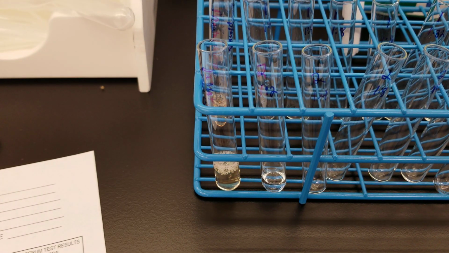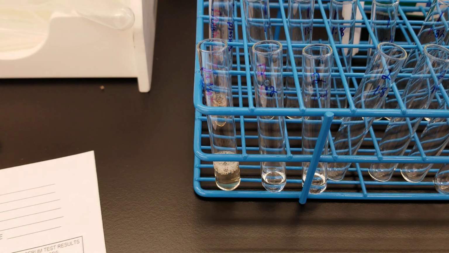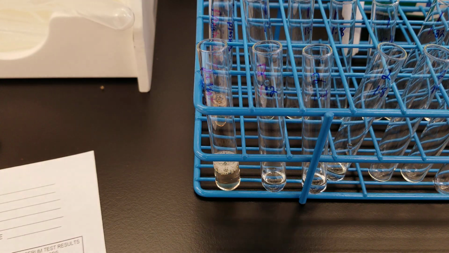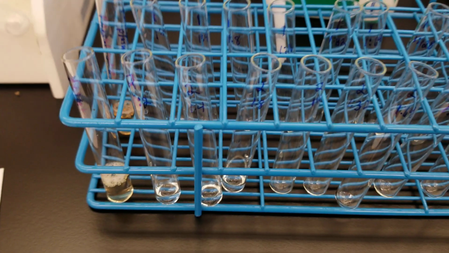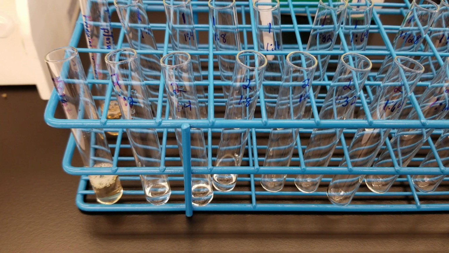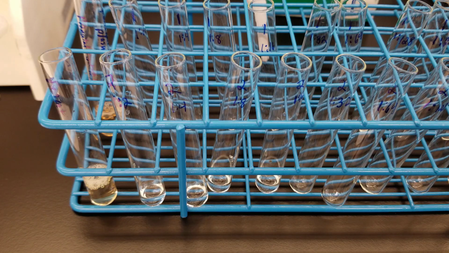Okay, same way, because remember, we're diluting out the specimen, so this is going to be a consistent dilution factor. So every time we go and pull some out of the previous one, it's going to keep being divided into half.